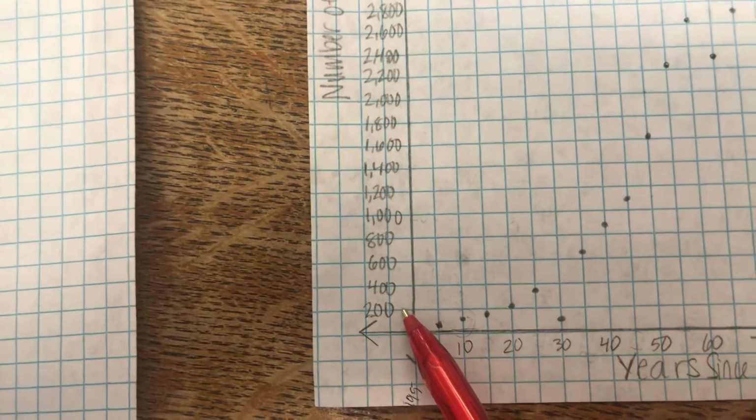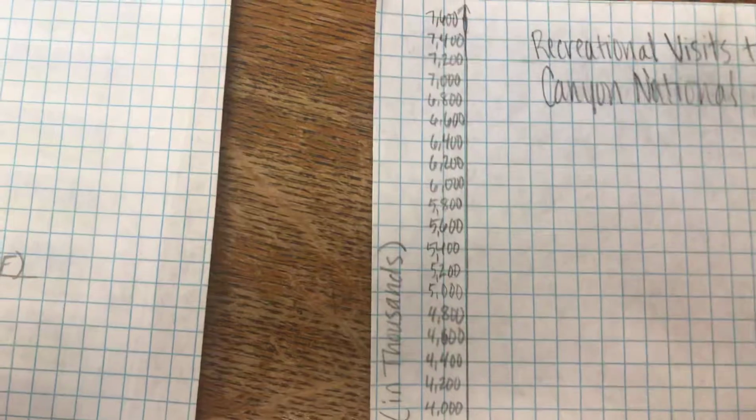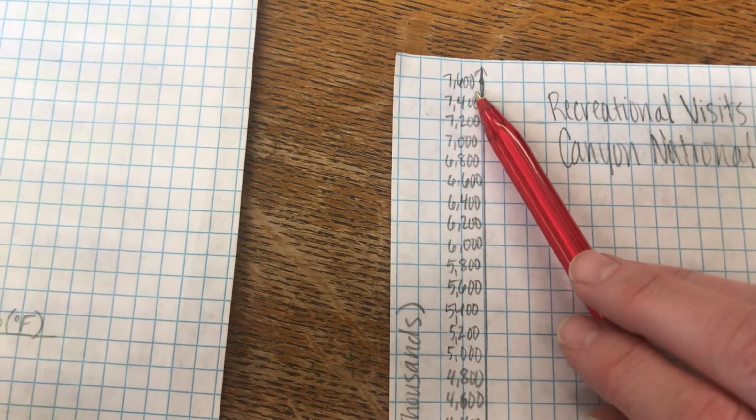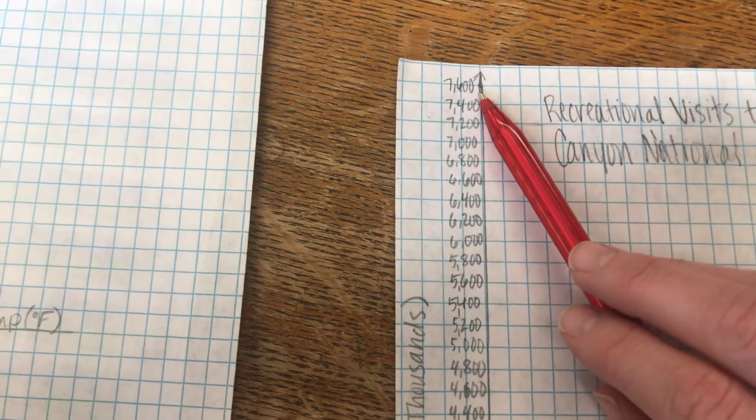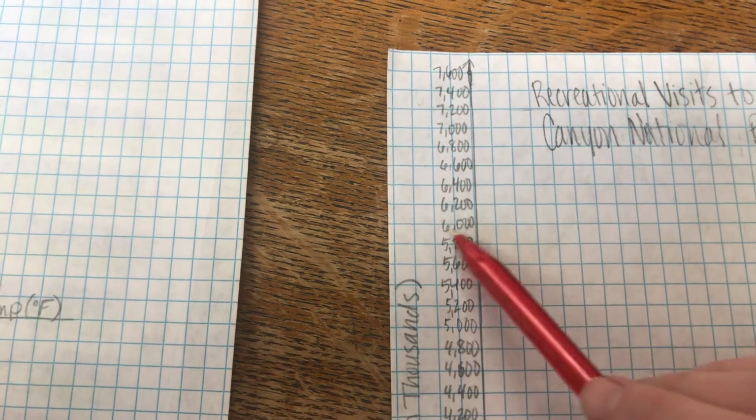And to write out the whole 200,000, that wasn't that big of a deal. It would just be 3 more zeros. But I knew once I got up here into these larger numbers, I would be writing into the millions, and that just seemed like a lot of zeros. And I wanted to keep this as clean and neat as possible.